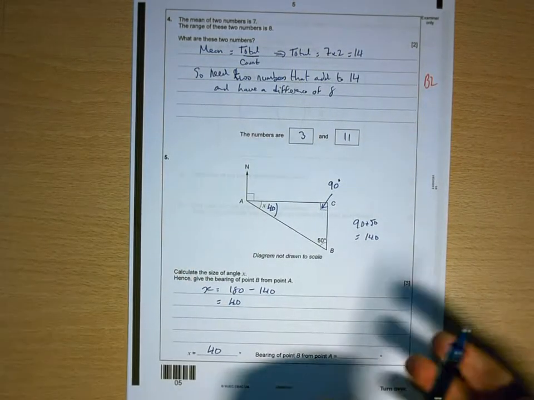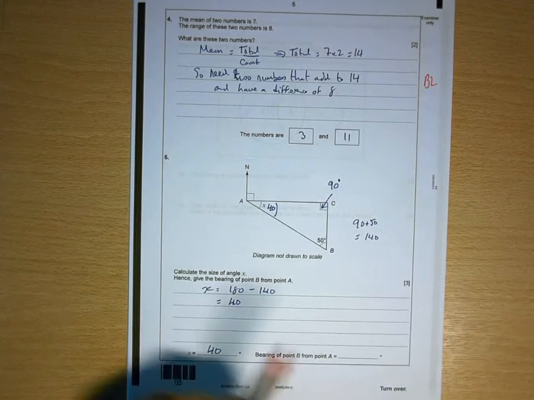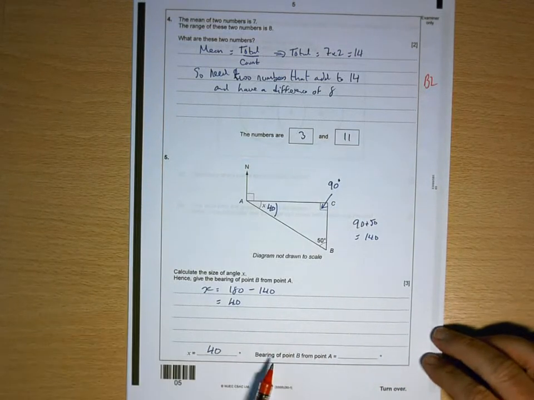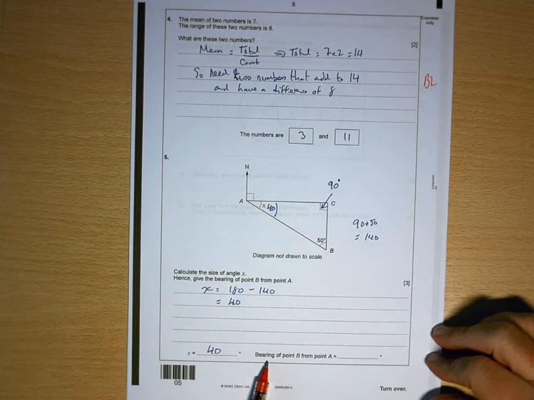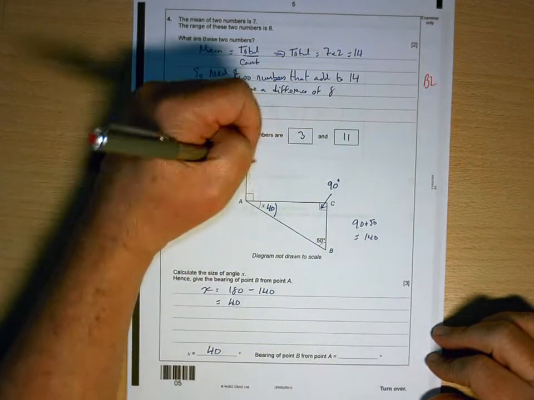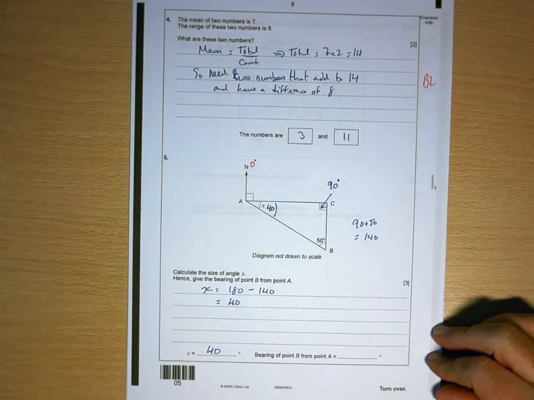Now I'm being expected to remember about bearings. Bearings, really easy to revise. All you need to remember is that they're measured clockwise from north. So where you have a north, that would be 0 degrees.